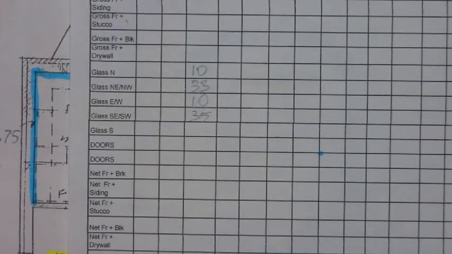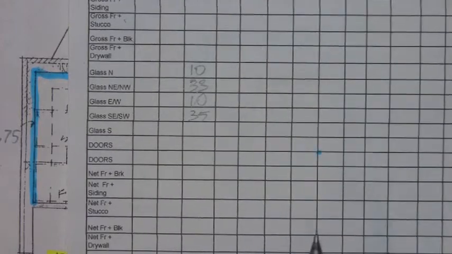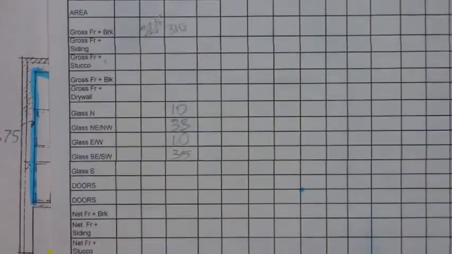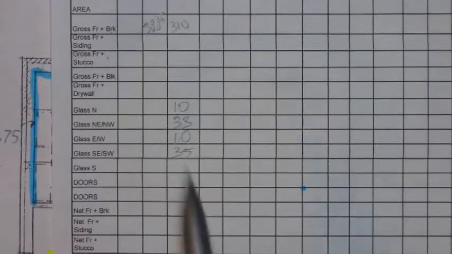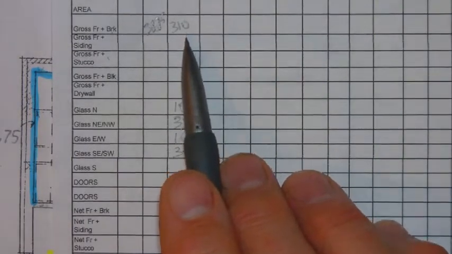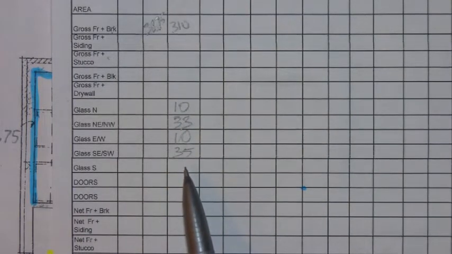So now what this means is that we need to establish what our net frame plus brick wall area is going to be. Because our gross wall area is 310 square feet, we need to subtract the area of any windows and or doors.